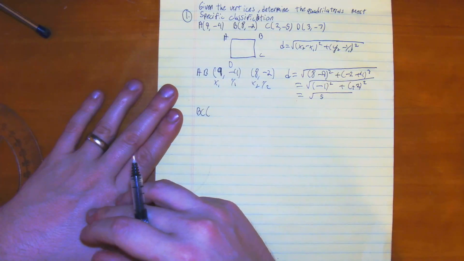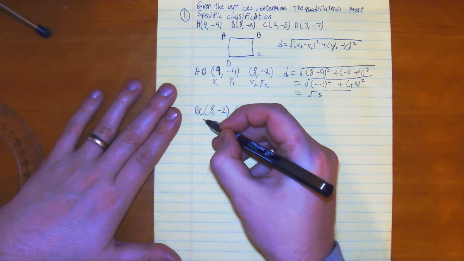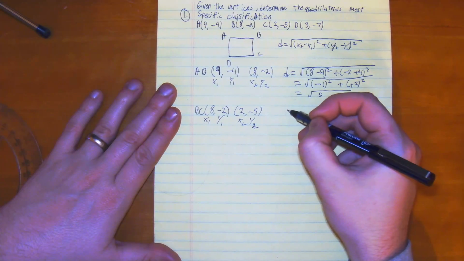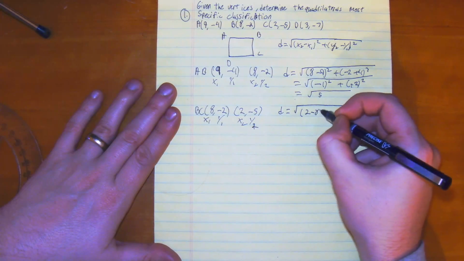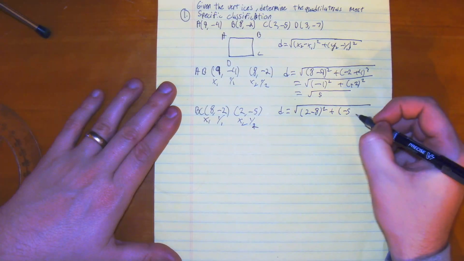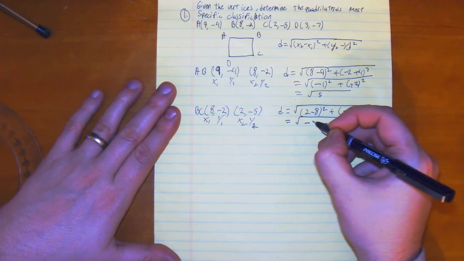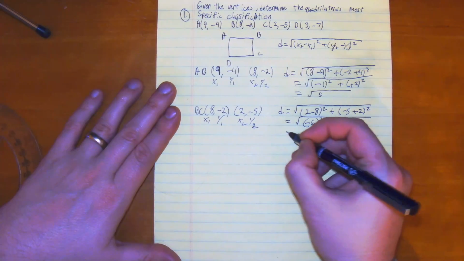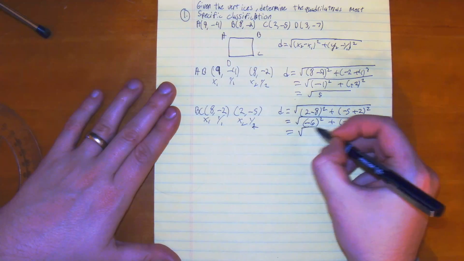So BC, we have B is at 8, -2. And then we have C, which is at 2, -5. Label our subscripts x1, y1, x2, y2. So we have distance will be equal to the square root of 2 minus 8 squared plus -5 plus 2 squared, which is equal to the square root of -6 squared plus -3 squared, which is equal to 36 plus 9, which will be 45. Square root 45.